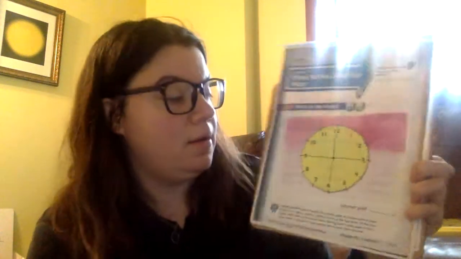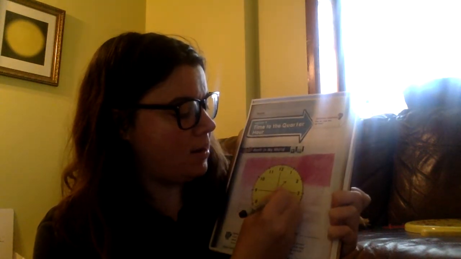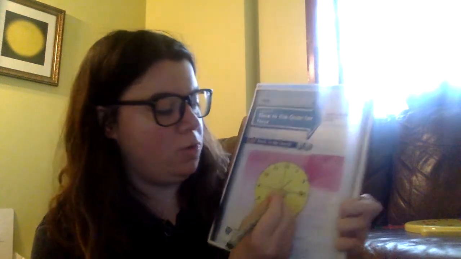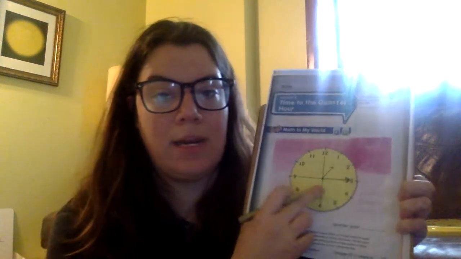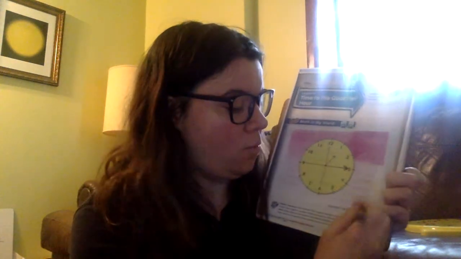Let's do our guided practice. So here we see, again, we've got a clock split into quarters, just so you can see it. So if our hour hand is pointing to the 1 and our minute hand is on the 3, that would read 1:15. Okay?